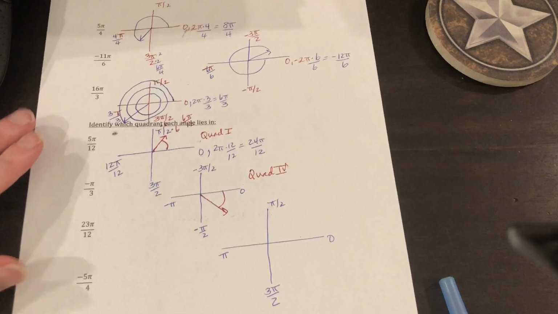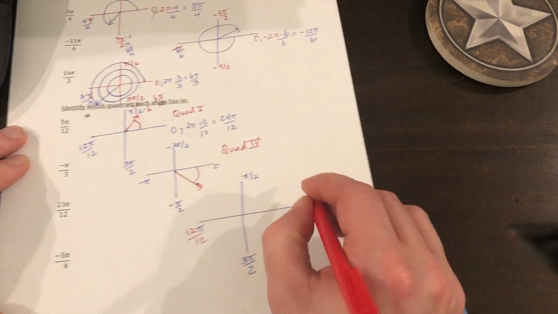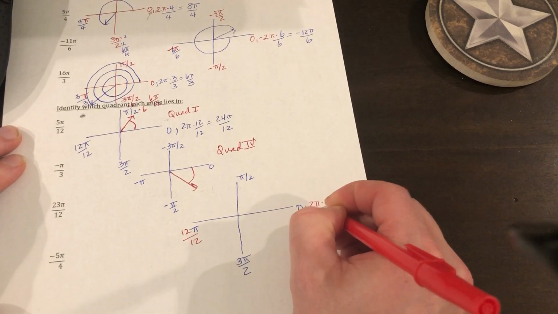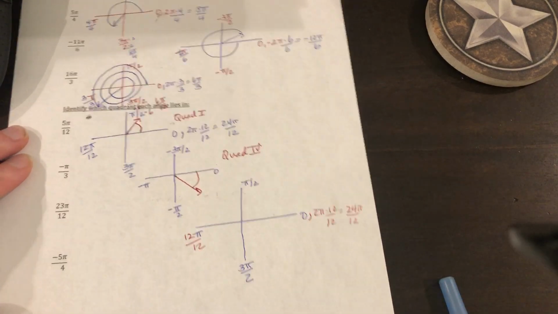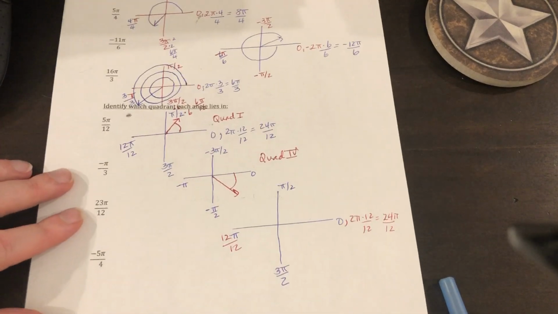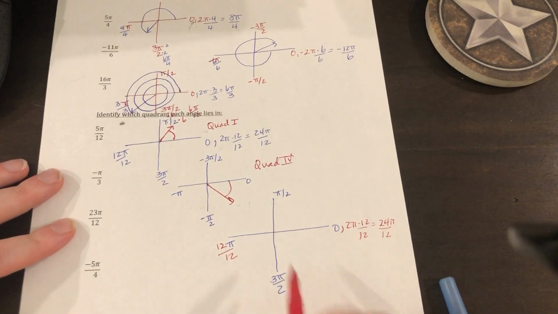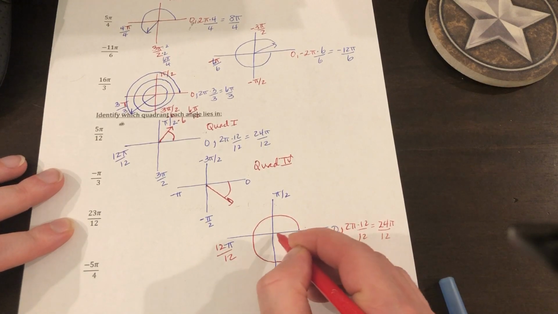So since I'm in twelfths, I'm going to multiply the left point and the right point by 12 over 12. Now I see that 23 is just shy of 24. So that means we're going to land in quadrant 4.